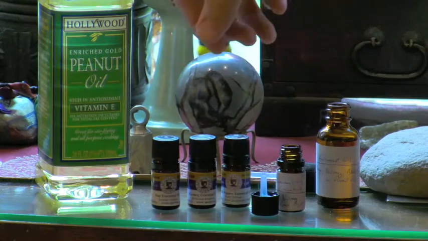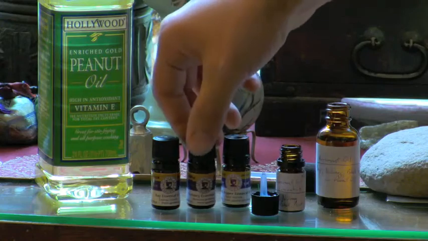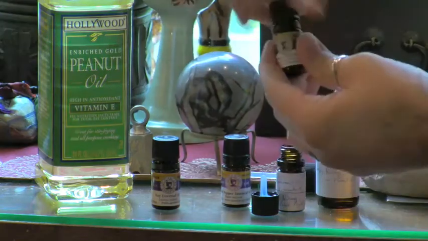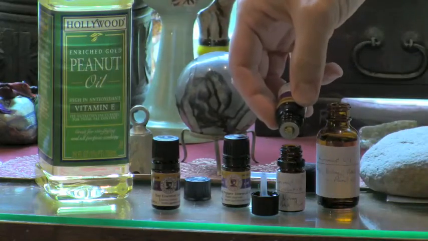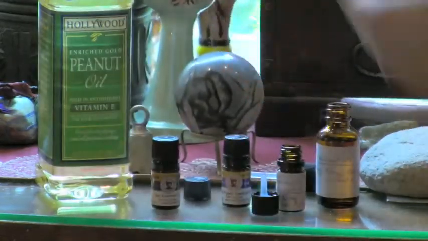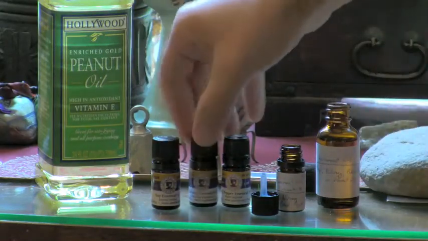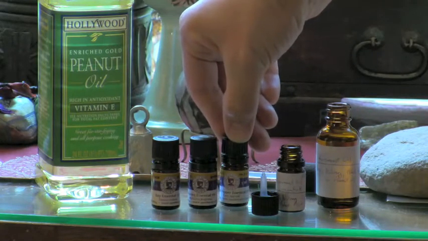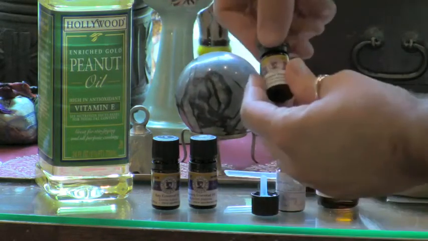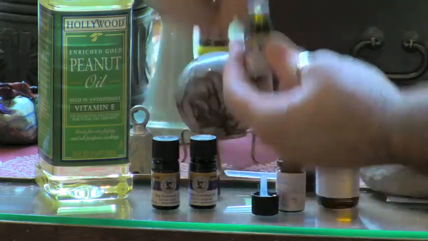The next ingredient that we're going to add is 15 drops of nutmeg essential oil, Myristica fragrans. And the final ingredient that we're going to add is 9 drops of black pepper, Piper nigrum. Now I will caution you, Piper nigrum is a bit thin, so it does pour quickly.